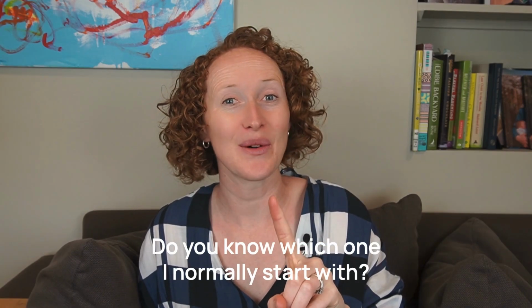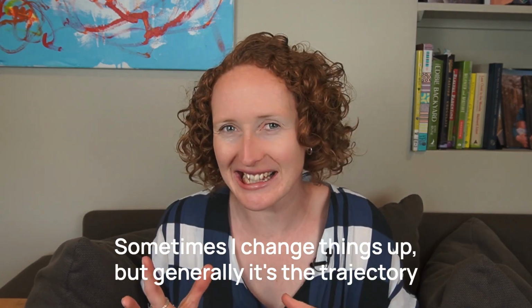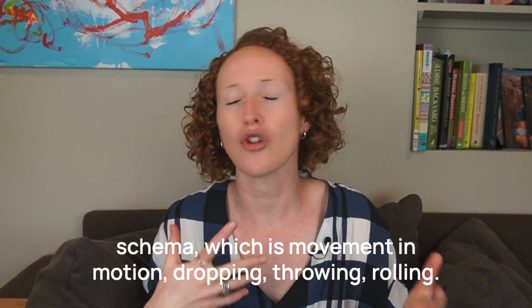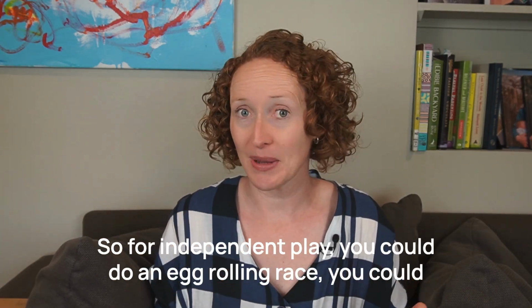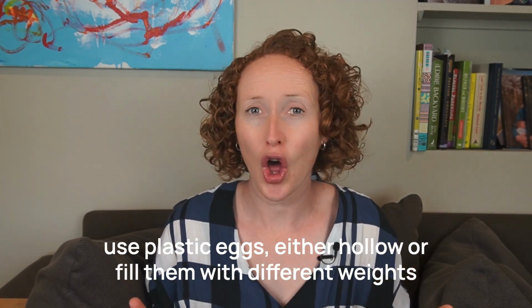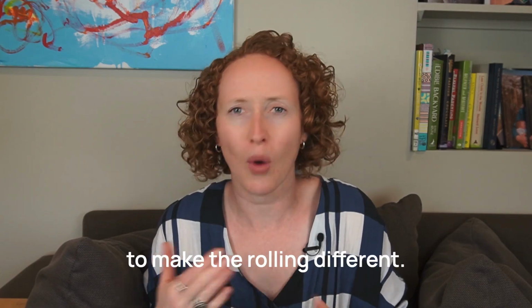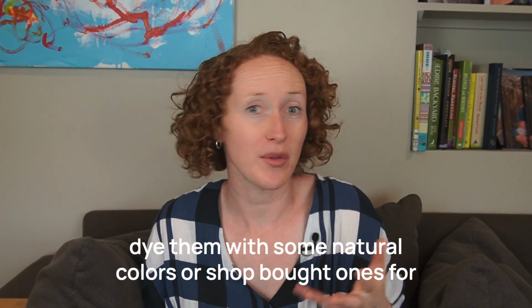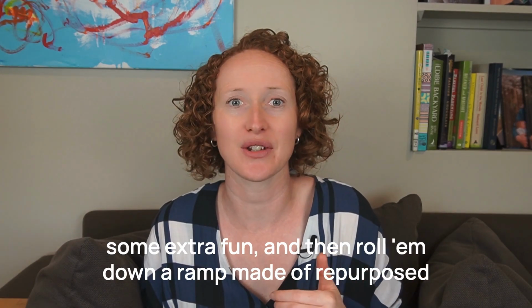Number 1, do you know which one I normally start with? Sometimes I change things up, but generally it's the trajectory schema, which is movement and motion: dropping, throwing, rolling. So for independent play, you could do an egg rolling race. You could use plastic eggs, either hollow or filled with different weights to make the rolling different. Or you could use real hard-boiled eggs, and if you want, you could dye them with some natural colours or shop-bought ones for some extra fun.